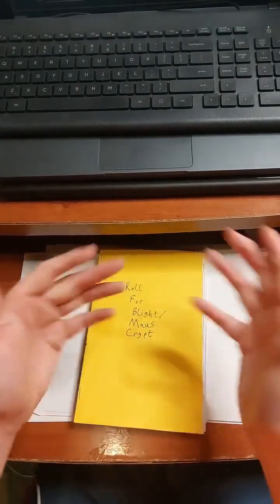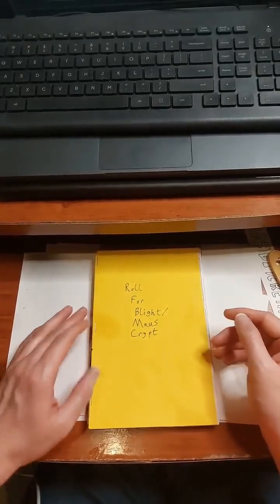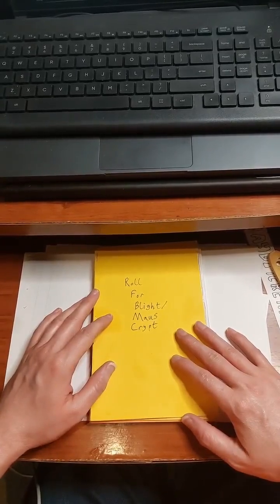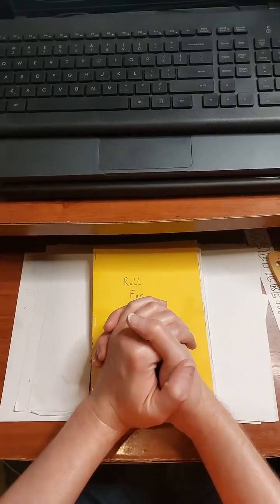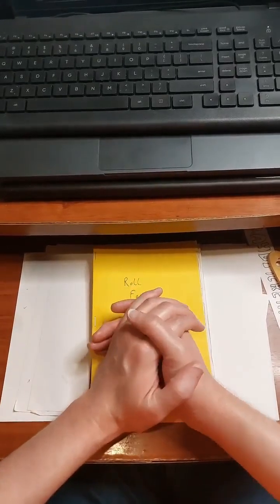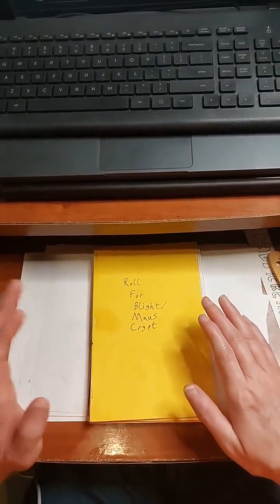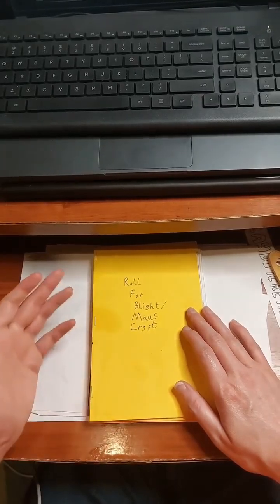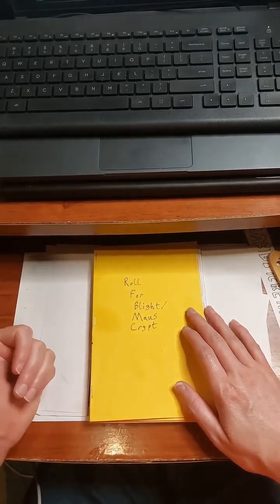But in any case, what are we doing tonight? Well, tonight I would like to share with you an adventure game that I am making. I am currently making an adventure game for the tabletop RPG Mausritter.